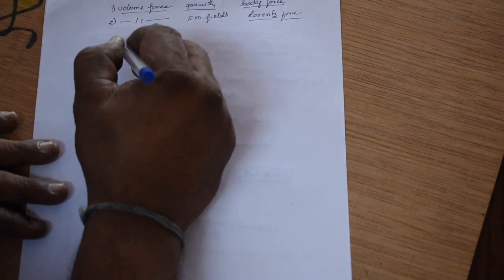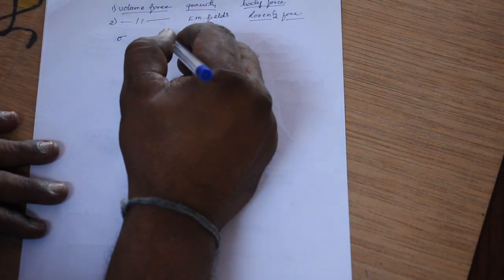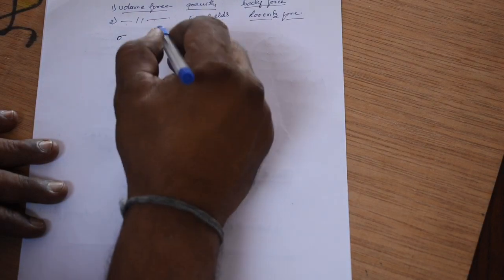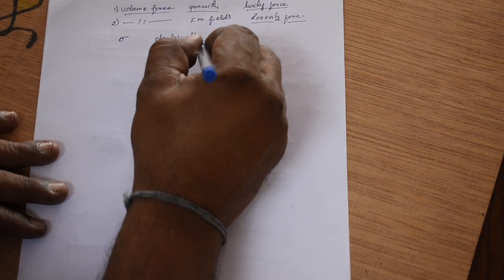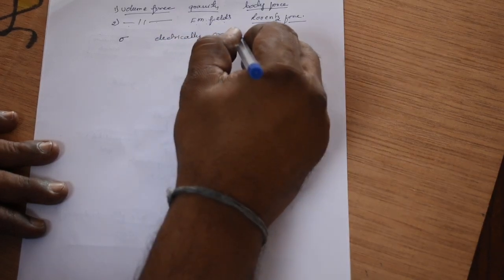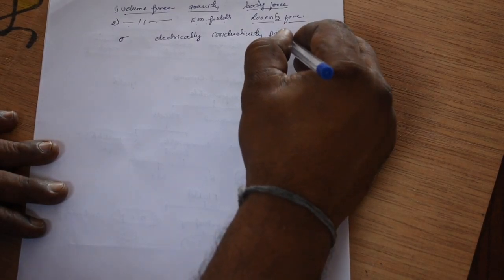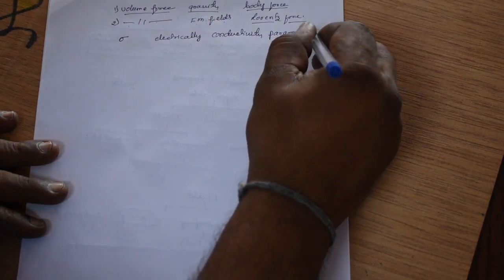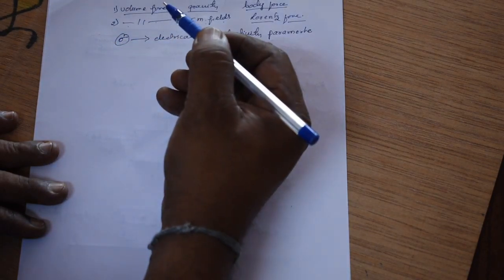Here, electrically conducting fluid depends on the value of sigma. What is sigma? Sigma is nothing but the electrical conductivity parameter.